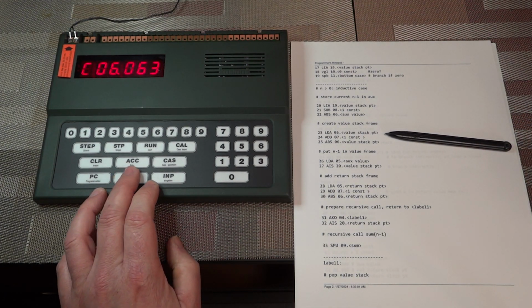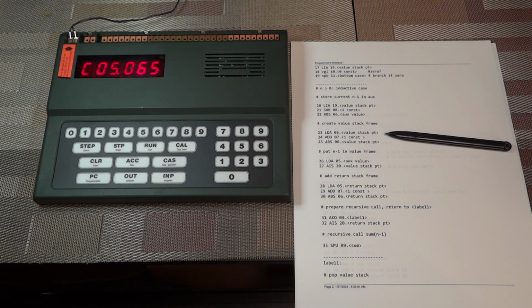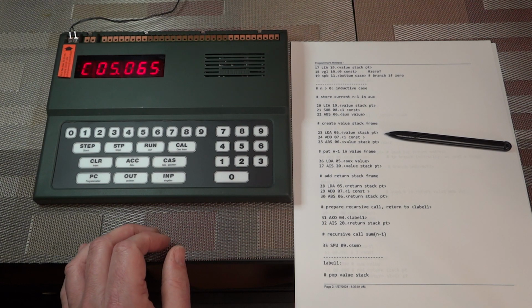And now we have to prepare the recursive call sum n minus 1, right? We have already computed n minus 1 and stored it in the aux memory cell. Now we have to create a new value stack frame for this recursive call.